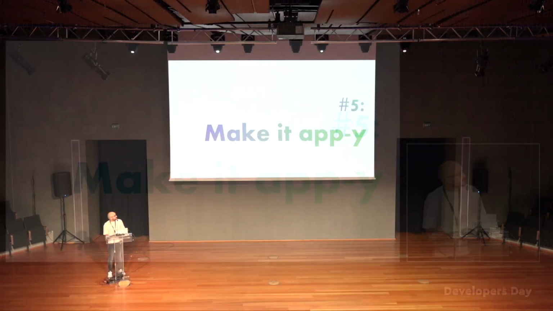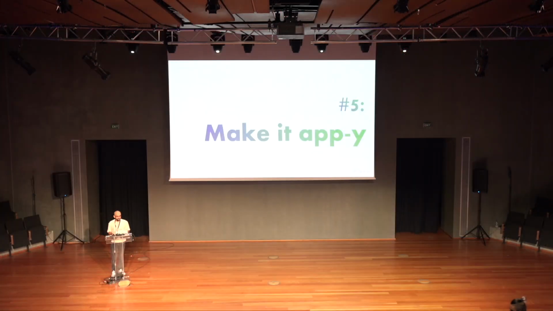Okay. Tip number 5, we are going to make it appy. And again, I've just mentioned that part of the conception that a user has for an application is that it will run in its own window, or it will run full screen if it's a mobile application. What's the difference with the way that current applications or current websites are running in a web browser?